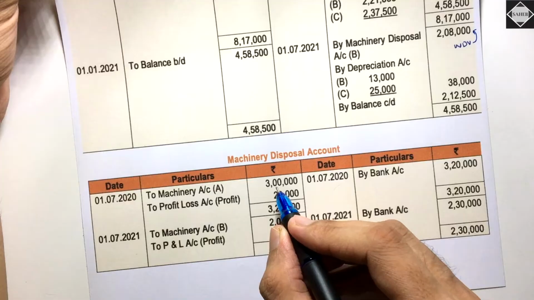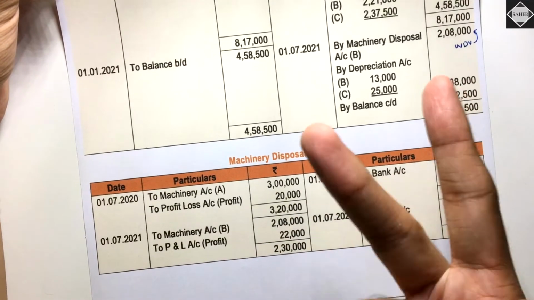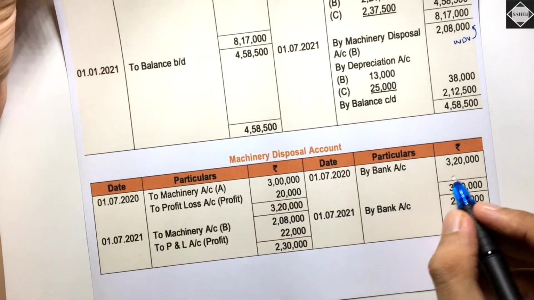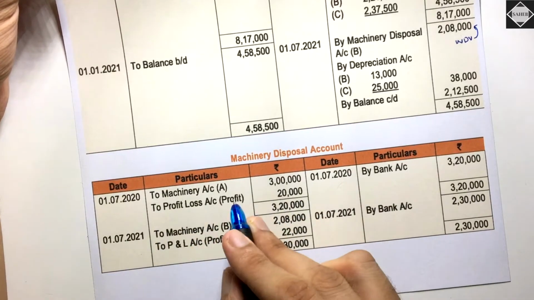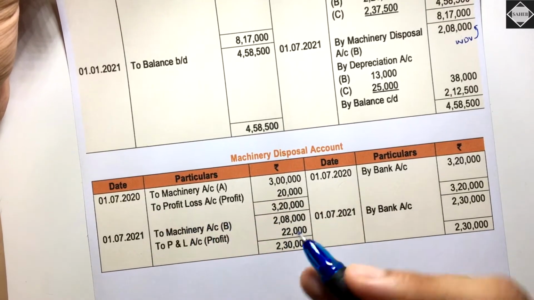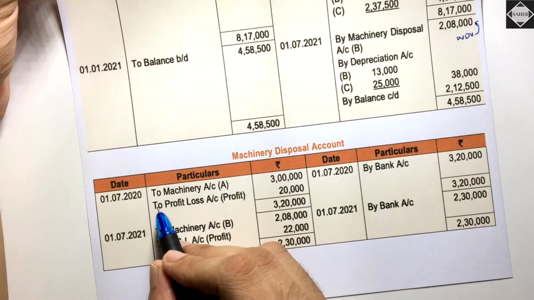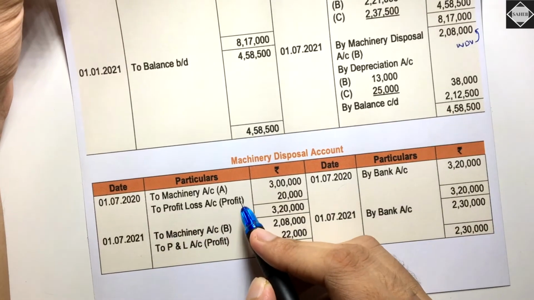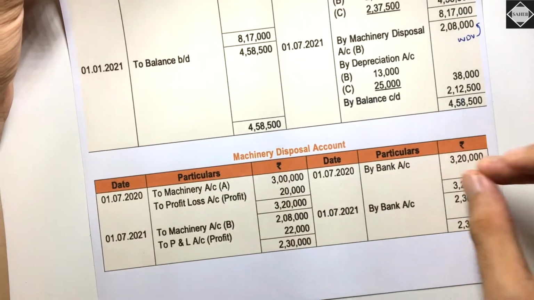So just compare. This is the book value. This is the sale value. So 20,000 extra you have got. So that 20,000 extra is your profit, isn't it? 3,20,000 is bigger now. So write that on both the sides. So there will be a gap of 20,000 over here. Balance of 20,000. So that balance, that gap is profit, and that will flow to profit and loss. So you have to take over here to profit and loss account. You can also say to profit on disposal, right? It's up to you. Fine. So that's over the first sale.